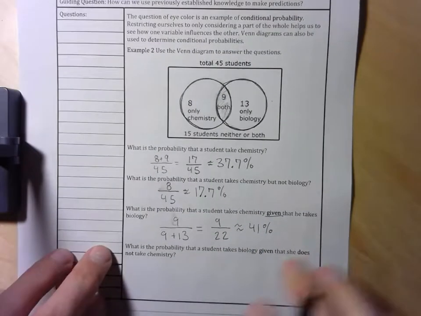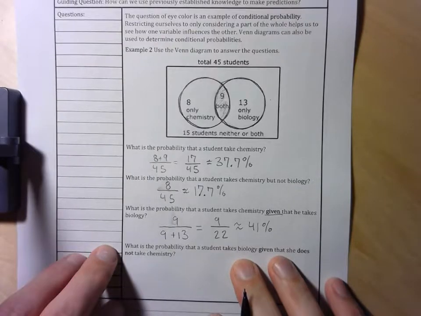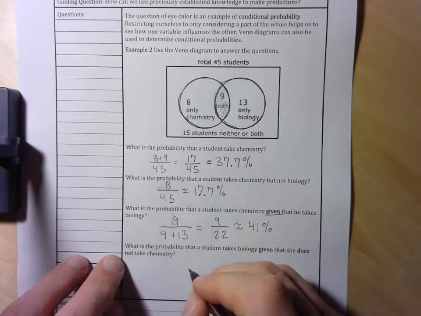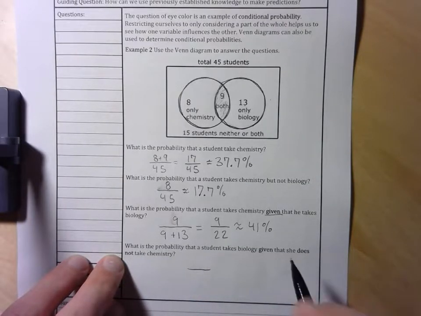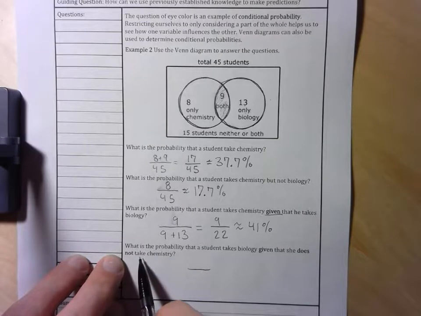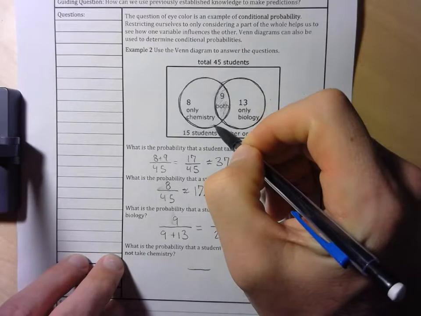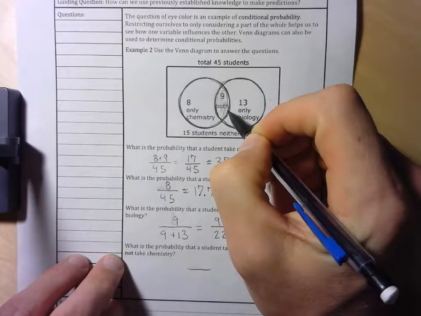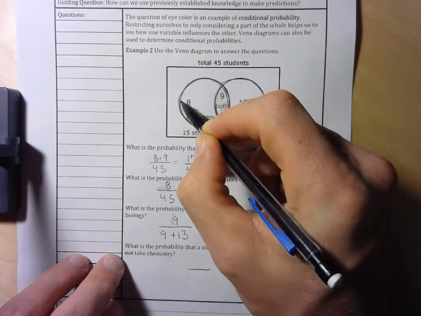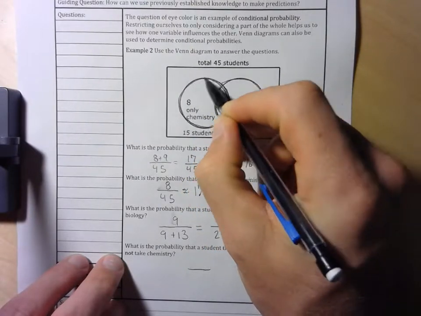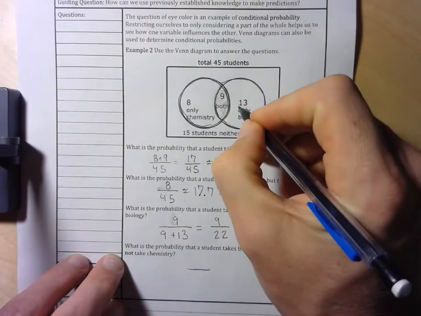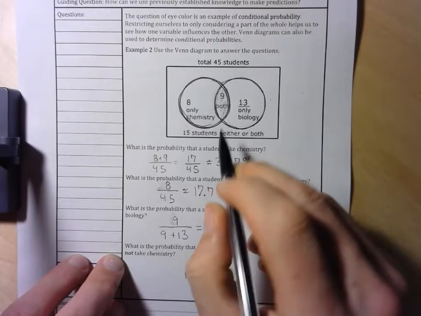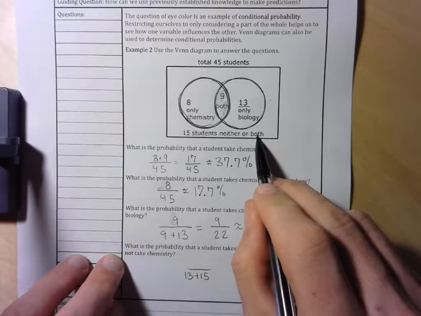And then we'll just do a different conditional probability here. What is a probability that a student takes biology? So our numerator is going to have something to do with biology, given that she does not take chemistry. So we're talking about everybody that does not take chemistry. So that is everybody outside of the chemistry circle. And how many students are outside the chemistry circle? There's the 13 that take only biology, and there's the 15 that take neither biology nor chemistry.